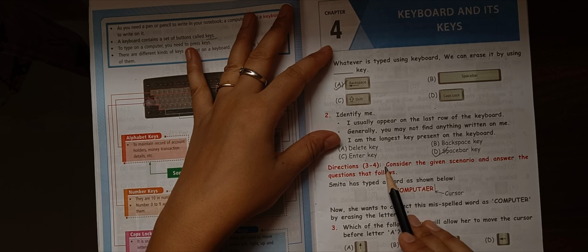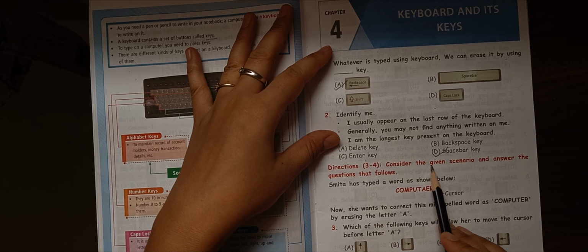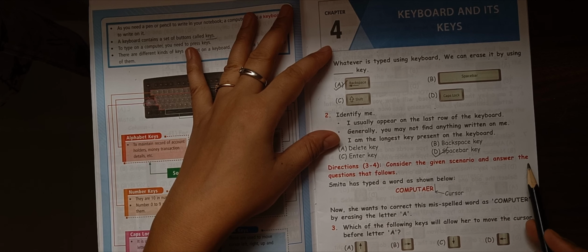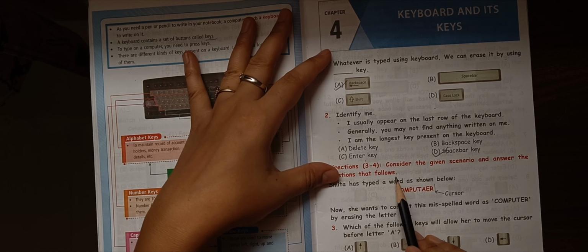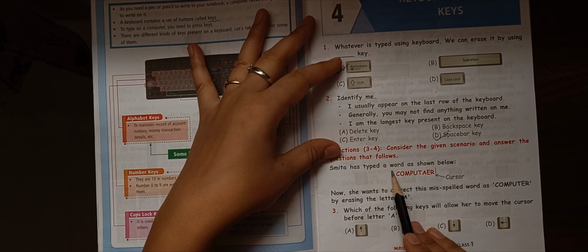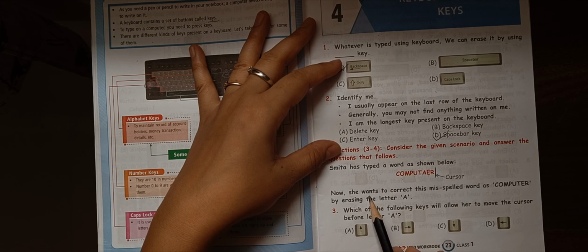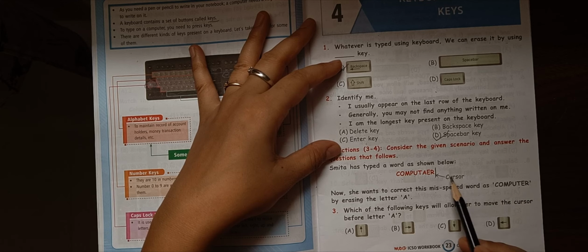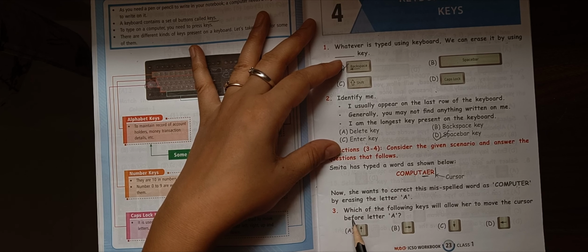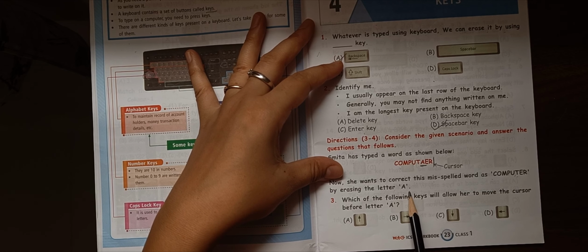Next is the direction for the 3rd and 4th question. Consider the given scenario and answer the questions that follow. Smita has typed the word as shown below. What did she type? Computer, and there is a cursor. Now she wants to correct this misspelled word. Here she typed an extra A. So she needs to remove that by erasing the letter A.